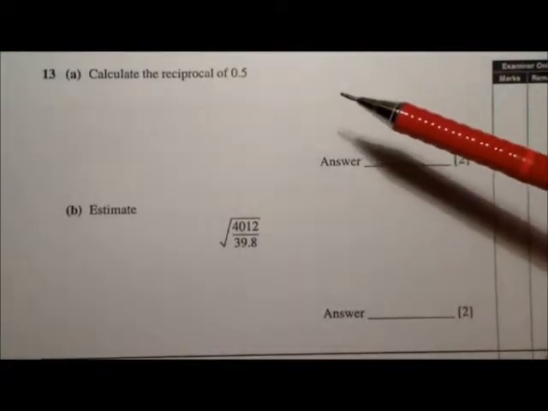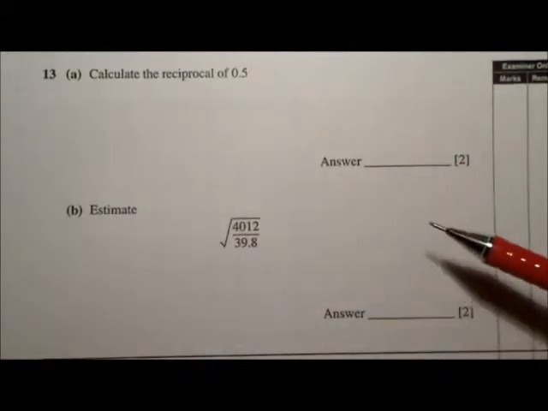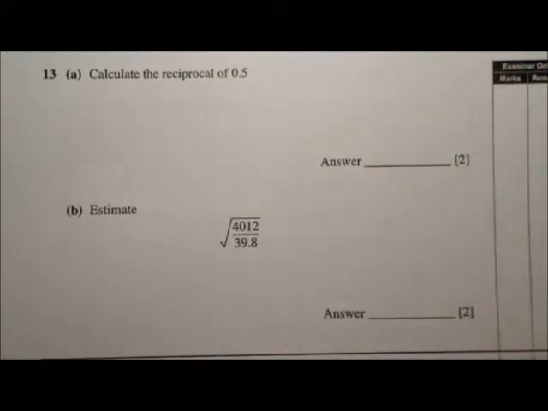Okay, for question 13, if you could have a look at that, and we'll go through the answers in a few seconds.